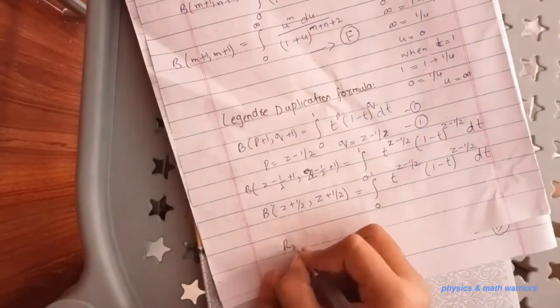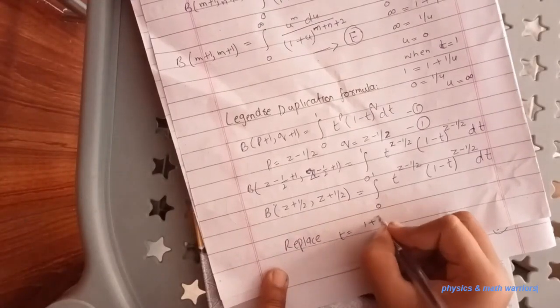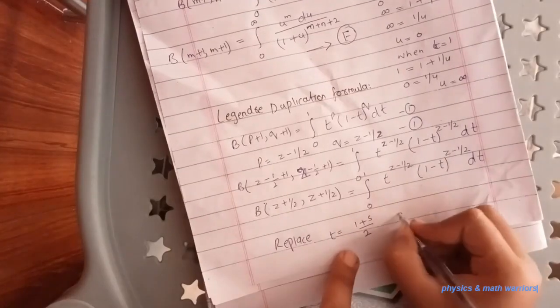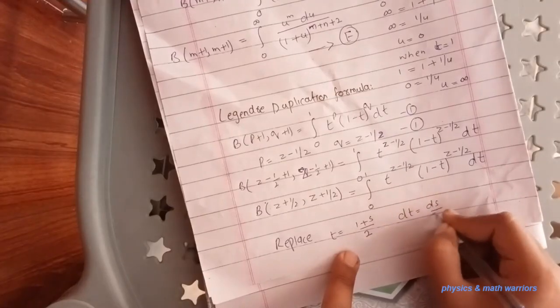Again replace t is equal to (1 plus s) over 2 and dt is equal to ds over 2.